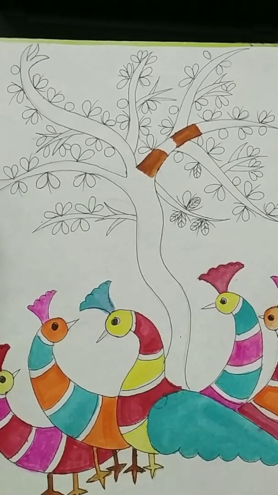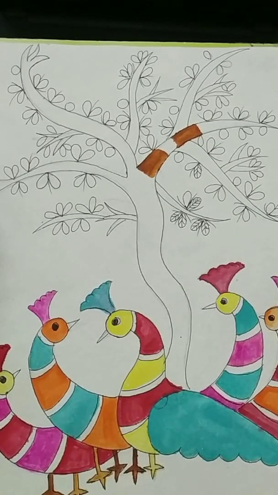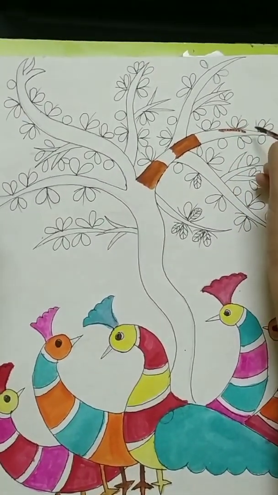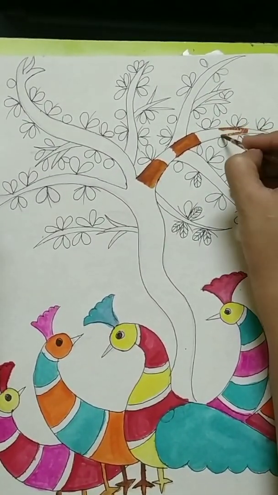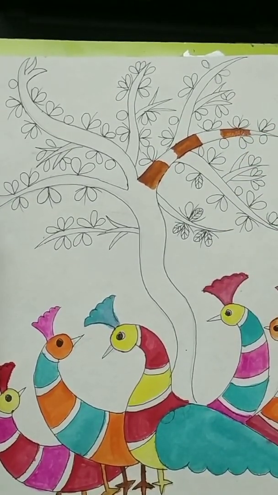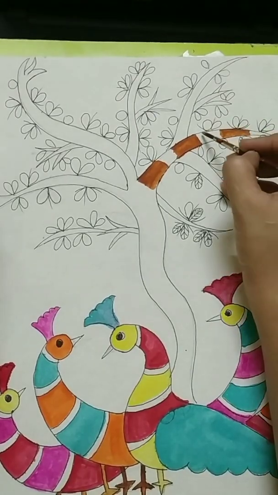Now we are coloring in tree. In tree also I'm taking two shades. One is brown and then another shade is orange, this way.